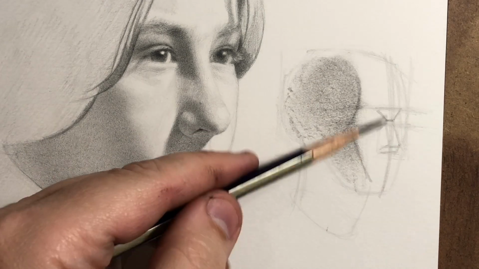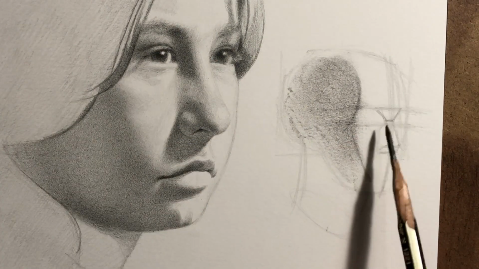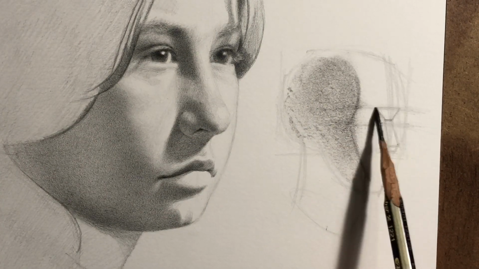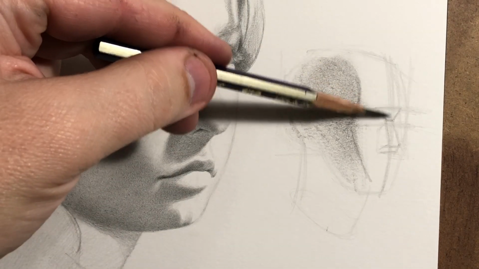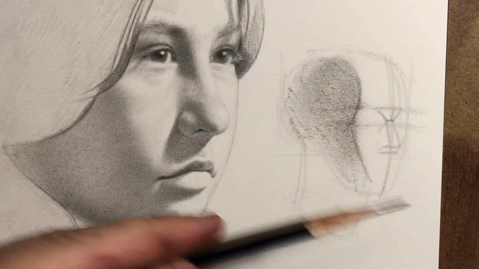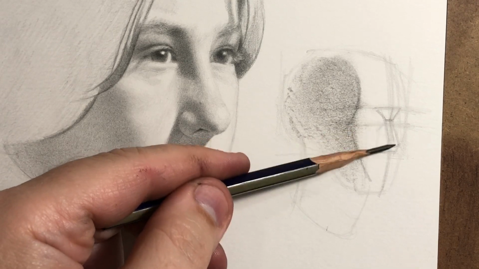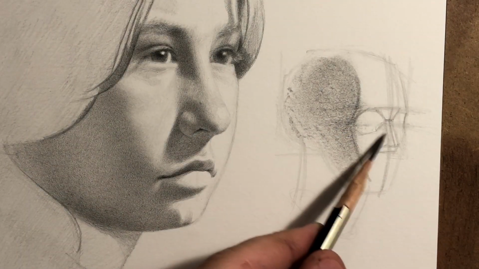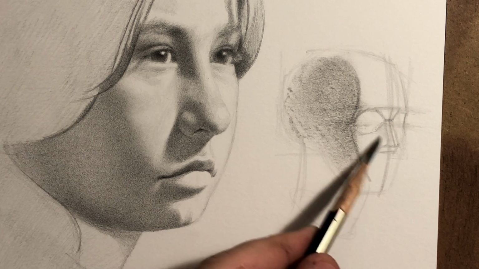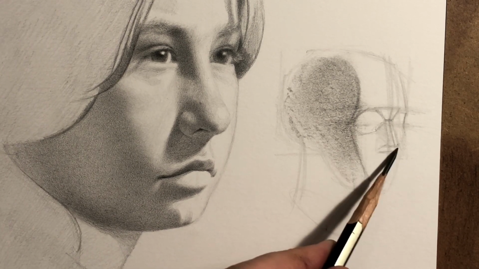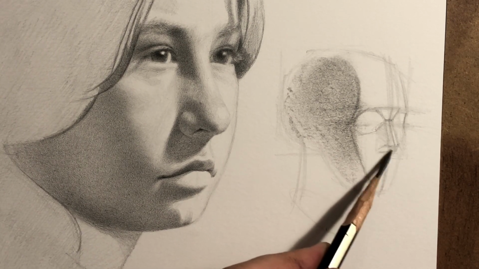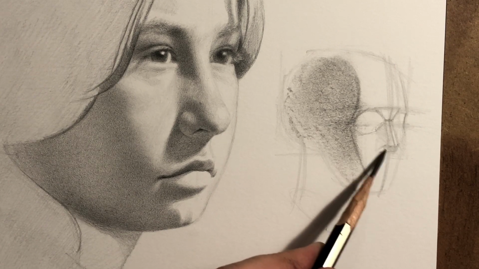This actually sets up my eye socket right here. We have the glabella, which tilts down. So this is a down plane. We have the nose, which tilts outward. So that becomes a plane that's facing out. So right now what I'm doing is I'm just putting in a little bit of value where I see these distinctive plane changes.